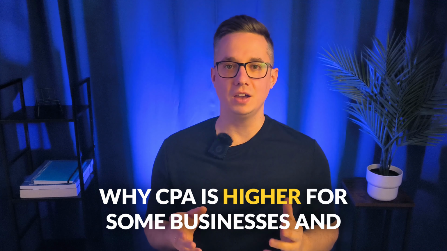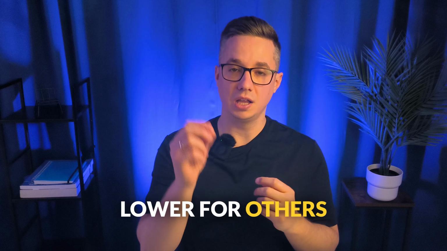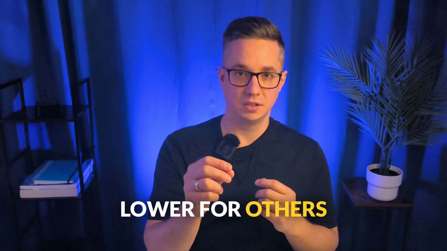Why CPA is higher for some businesses and lower for others. This is also why target CPA looks very different from one business to another. Some businesses can afford a much higher CPA and some can't. And that has nothing to do with Google Ads skill. CPA is higher or lower mainly because of 4 things. First, customer value.